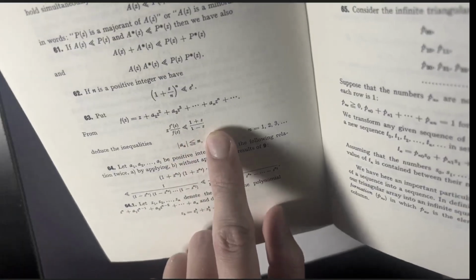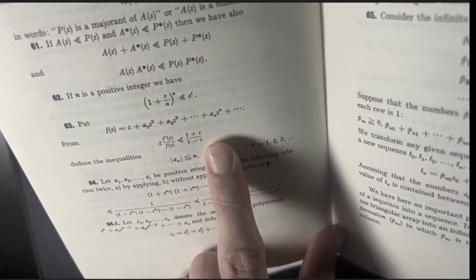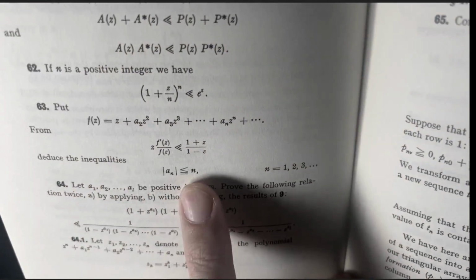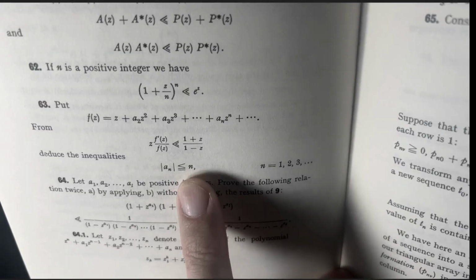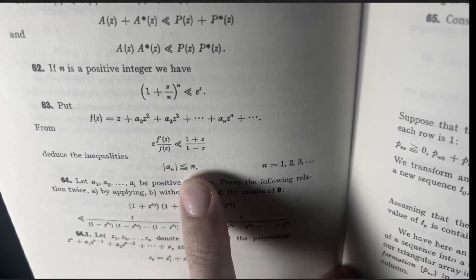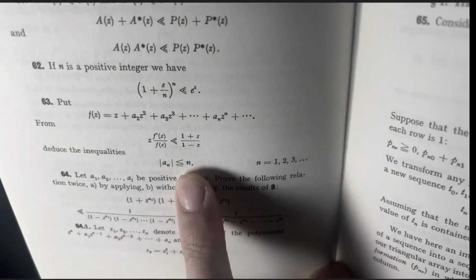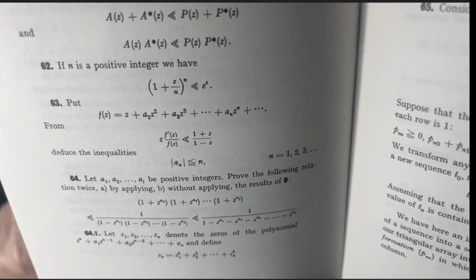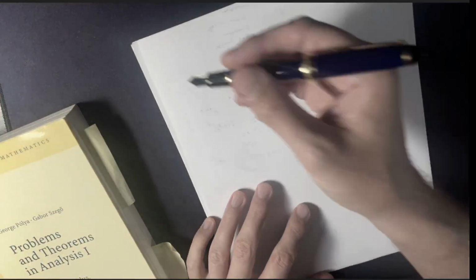Suppose that this happens for your function. Deduce that all the coefficients are less than n. I'm not sure how I'm going to get there. But yeah, we're looking at 63 now.